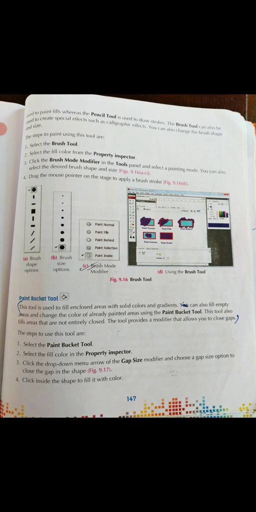Then students, the steps to paint using this tool, so here we will get 4 steps. Step 1, select the brush tool. Then step 2, select the fill color from the property inspector. Color means the color that you want to place inside the area of your drawing. Clear this much?